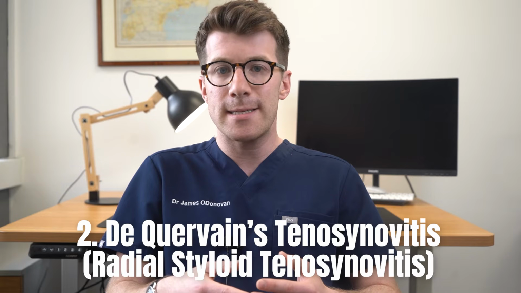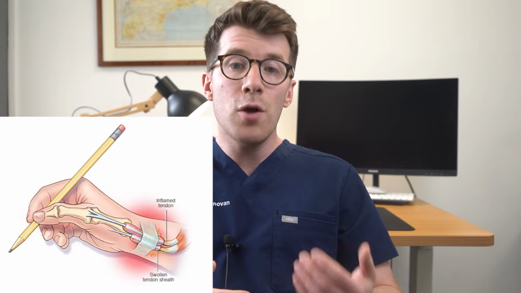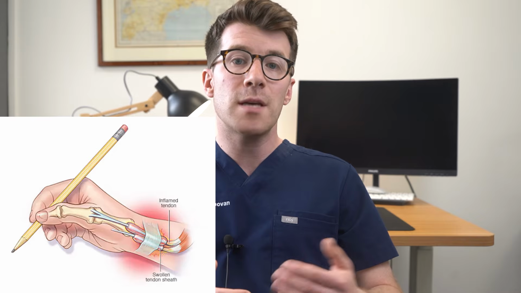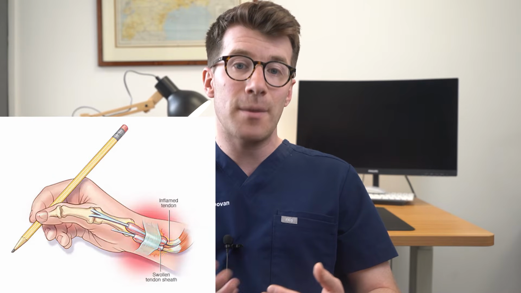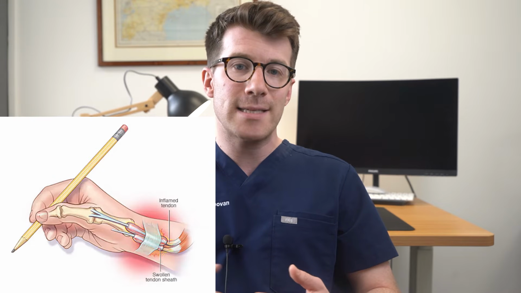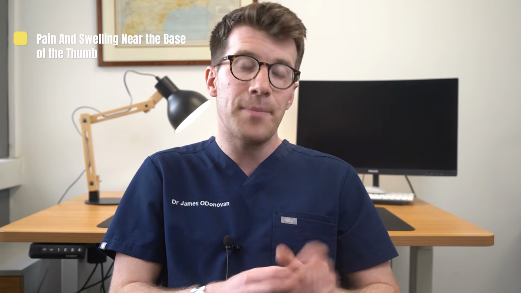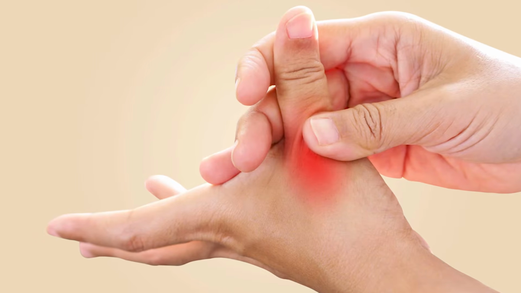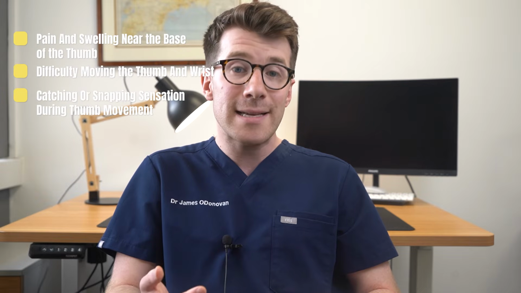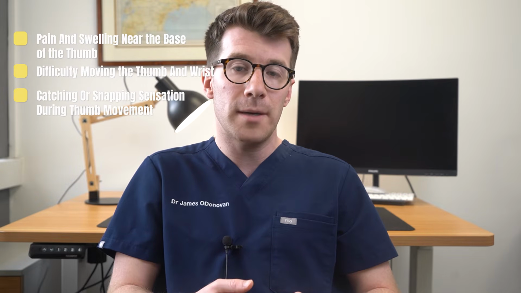Another condition that can cause thumb pain is DeQuervain's tenosynovitis, which is also known as radial styloid tenosynovitis. Now this condition is caused by overuse or repetitive movements of the wrist and the thumb, which leads to inflammation of the tendons at the base of the thumb. Now symptoms include pain and swelling near the base of the thumb, difficulty moving the thumb and wrist, and a catching or snapping sensation during thumb movement.